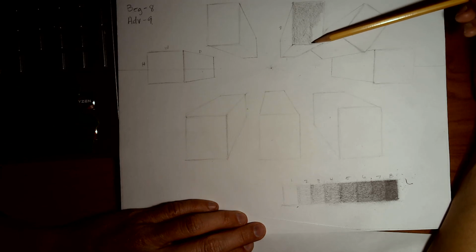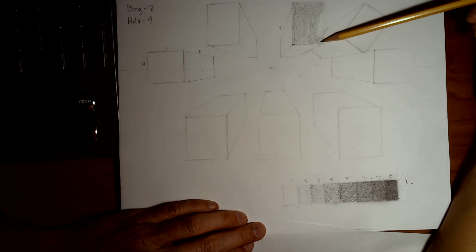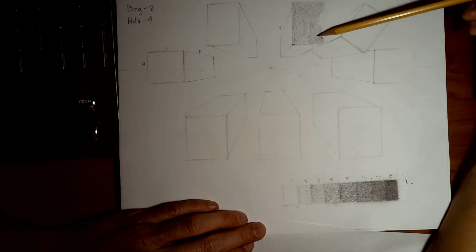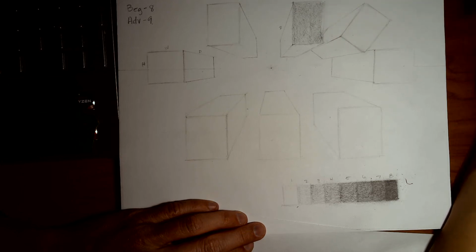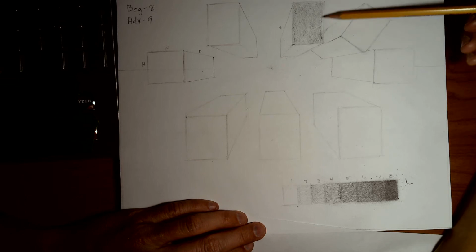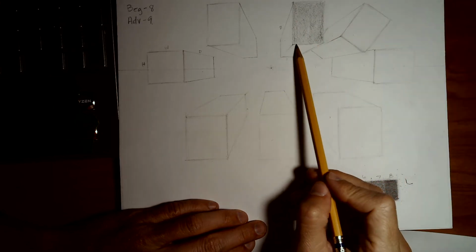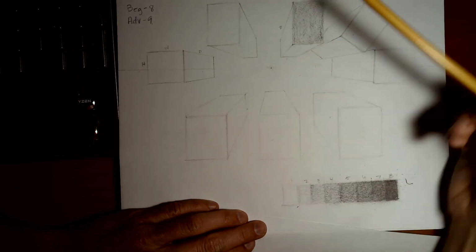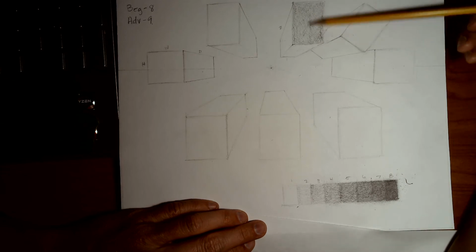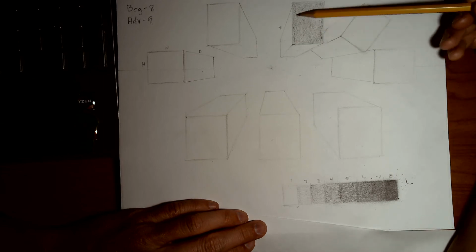So your collection of forms needs to represent all 8 values, and all 8 of them need to be carefully done. And the only lines that I want to see on this paper are the ones that created the verticals, horizontals, and diagonals on your boxes. Ideally, those will also disappear if your shading is really excellent.